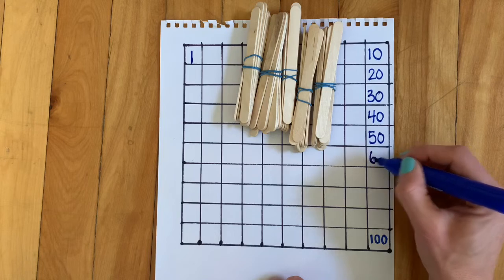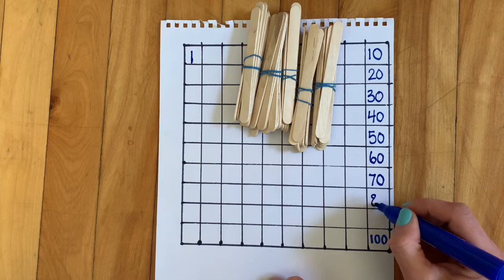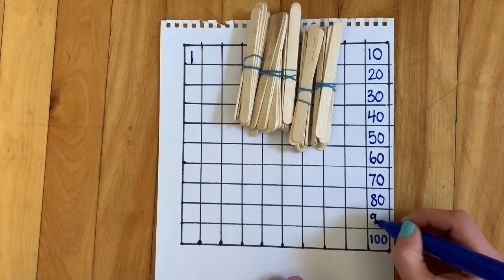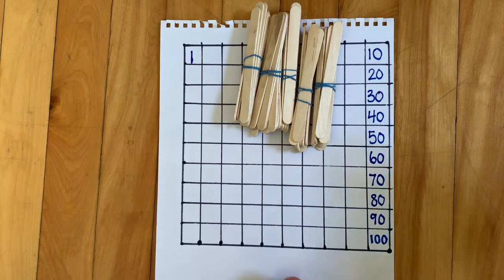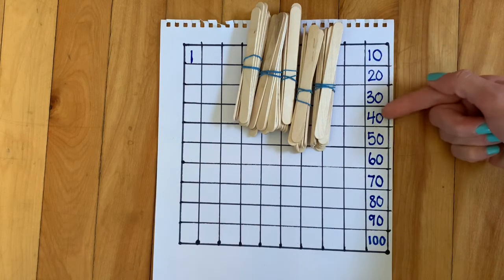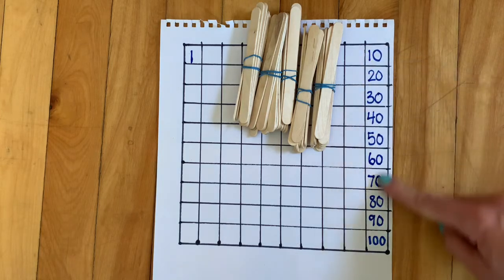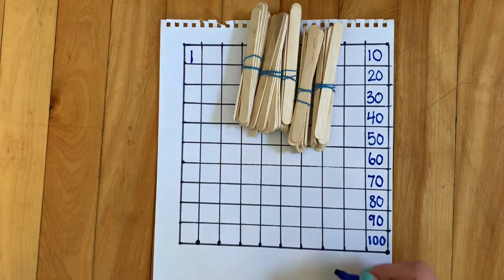I want to do all the 10s. 60, 70, 80, 90, and 100. So your writing work today is just to fill in 10, 20, 30, 40, 50, 60, 70, 80, 90, 100 on your blank chart like I did. And I'll write my name on mine so I remember it. This one is Ms. Egley's. Enjoy your work today.